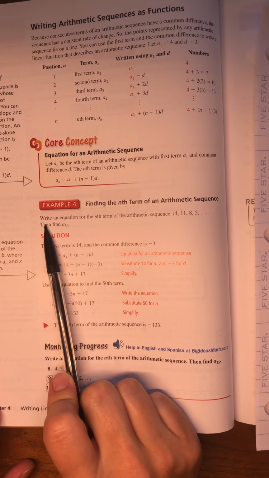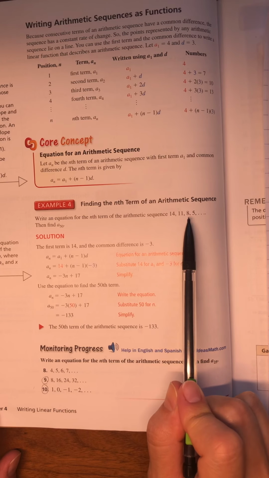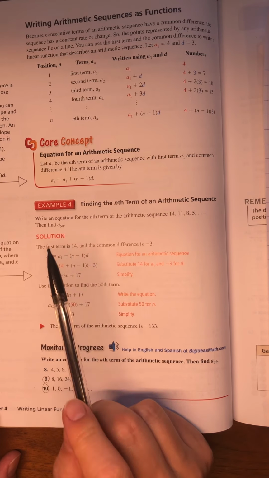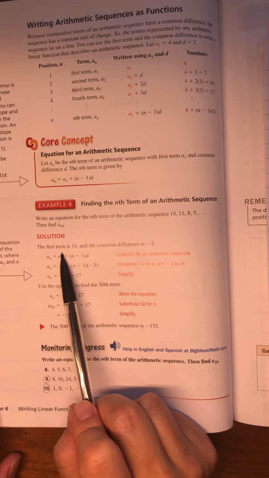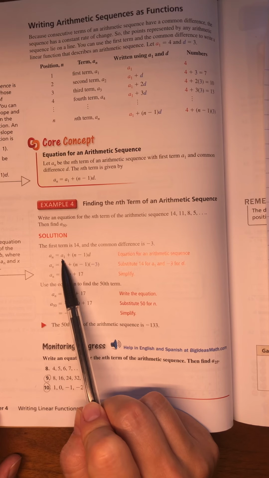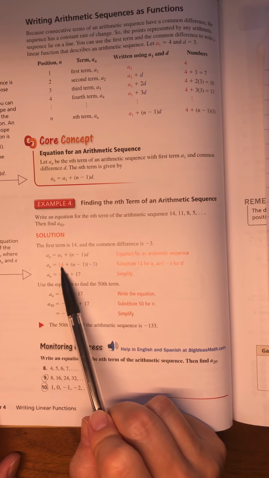So in example 4, write an equation for the nth term of the arithmetic sequence 14, 11, 8, and 5. Then we'll find a sub 50. So we're going to use the formula. The first thing we need to know is a sub 1. What's the first term in the pattern? Well, in our pattern, the first term is 14. That's going to be our a sub 1.